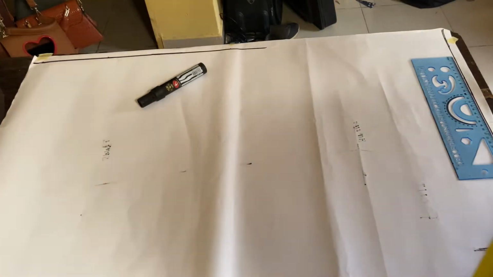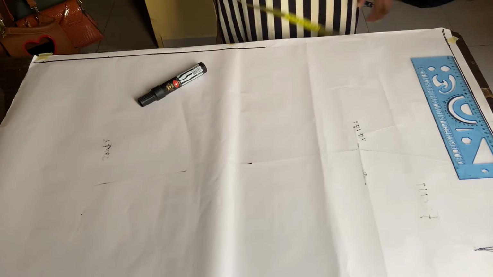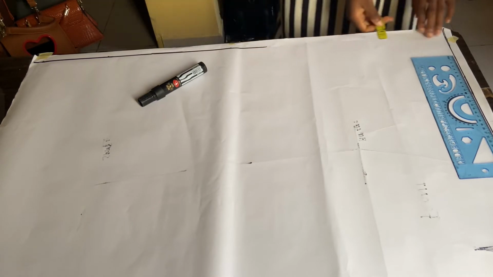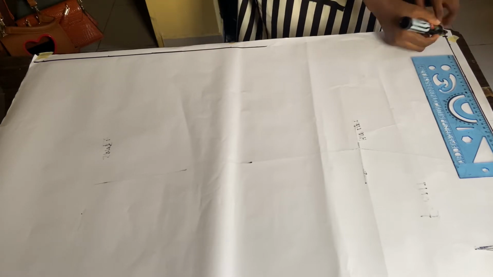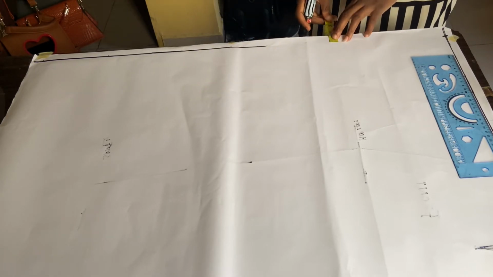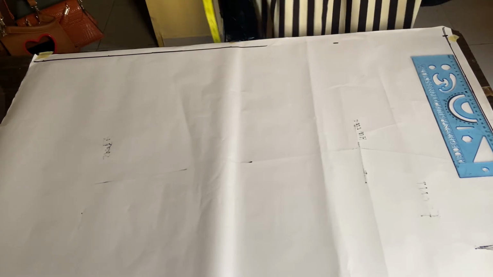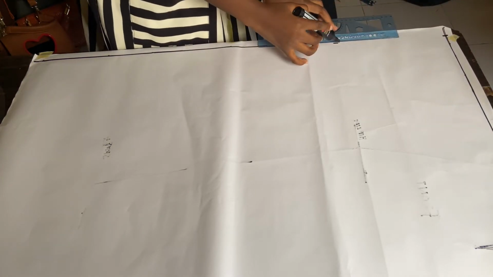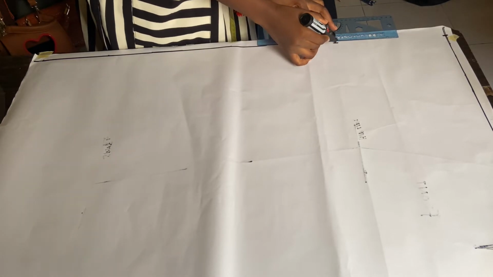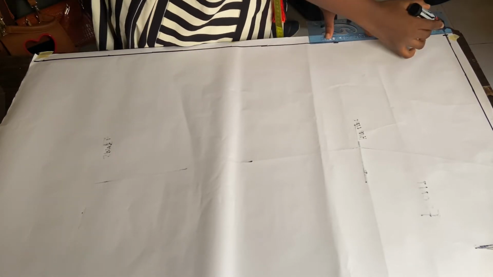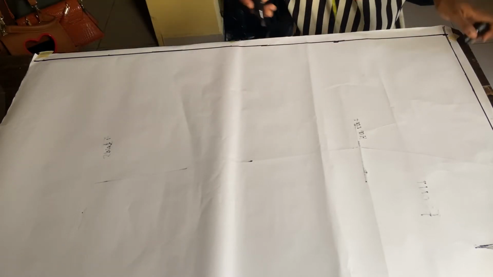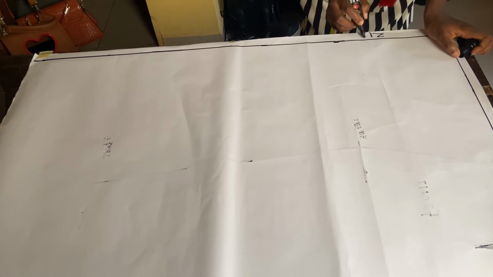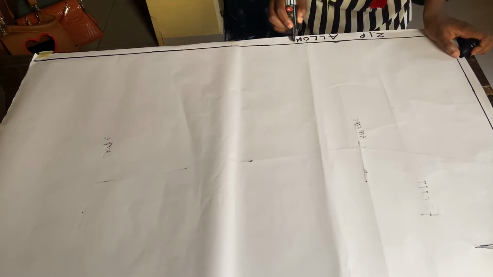And now for the back, I'm going to remove 1 inch from the edge of my paper, and this is going to serve as my zip allowance. You can use 1.5 inches or 2 inches, but I usually use 1 inch for my zip allowance. So I'm going to draw a straight line like so. Then I'm simply going to label that as my zip allowance.